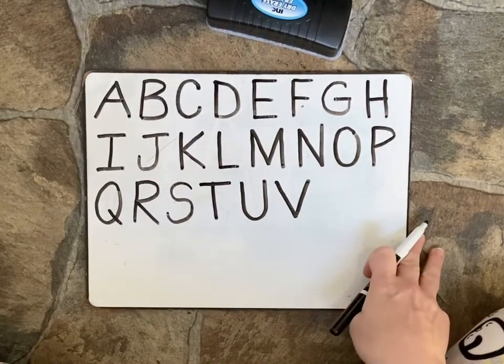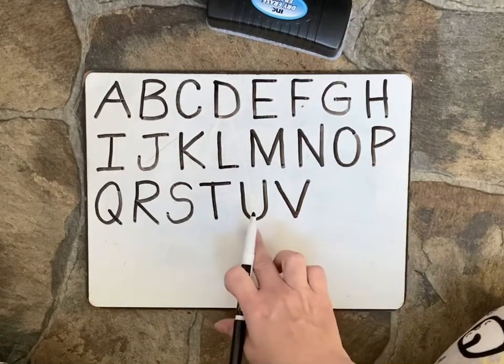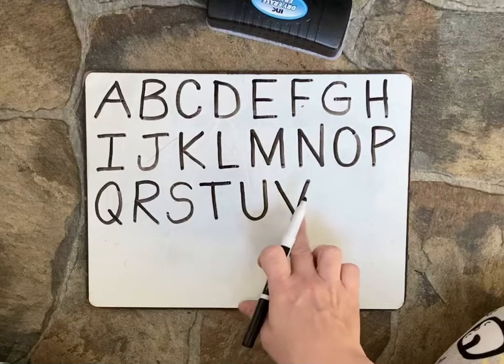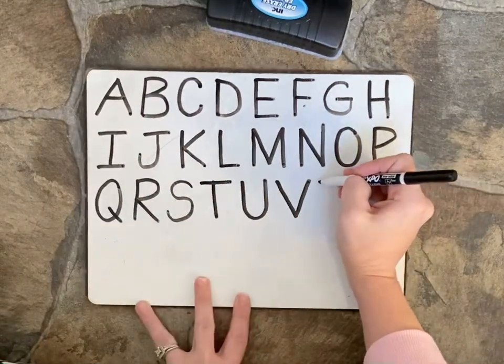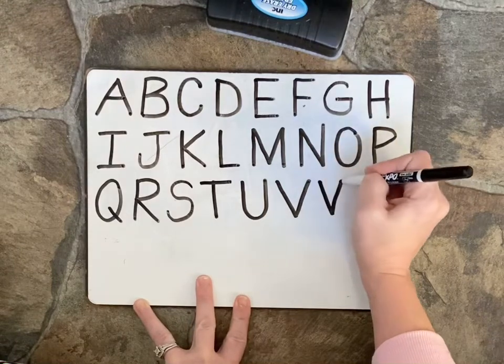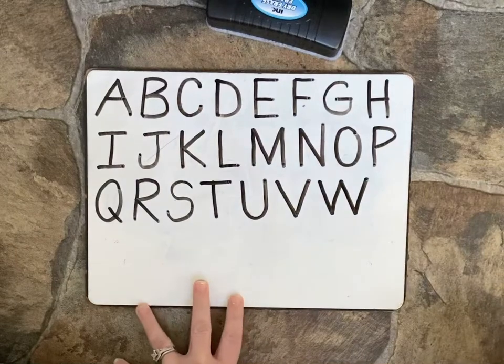All right, well, our next letter is the letter W, which is silly because it doesn't look like a letter U at all. It looks like a double V. Watch how I write the W. You're gonna slant down, slant up like you make a V, and then just do it one more time, and you've got your W.